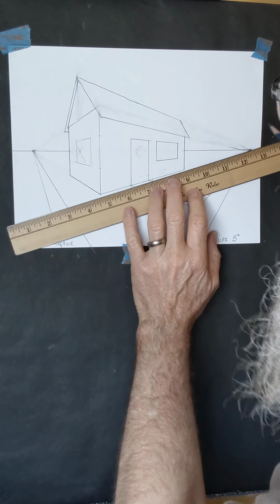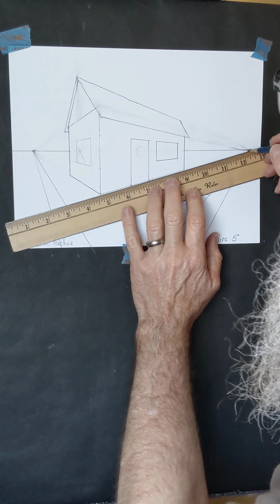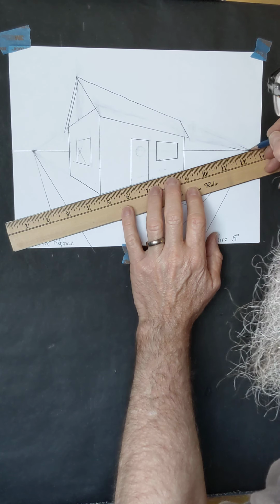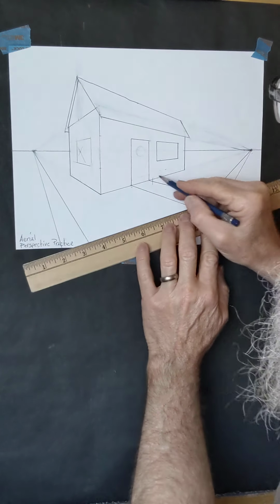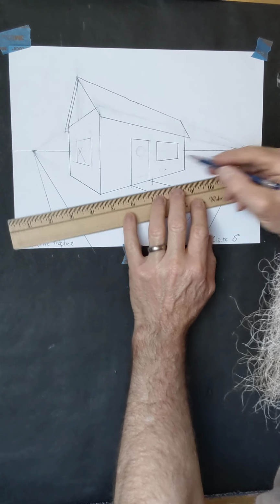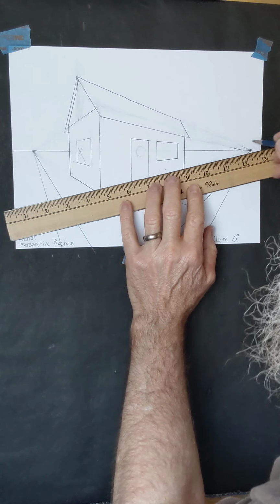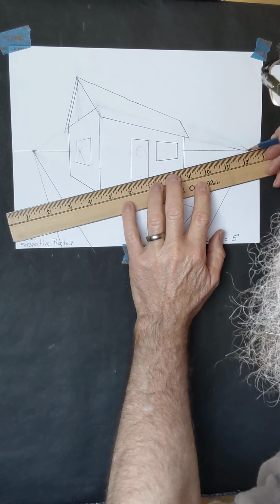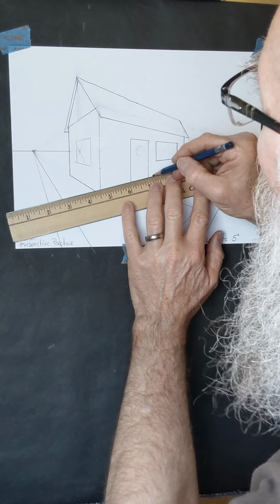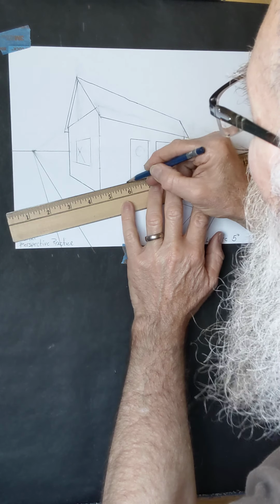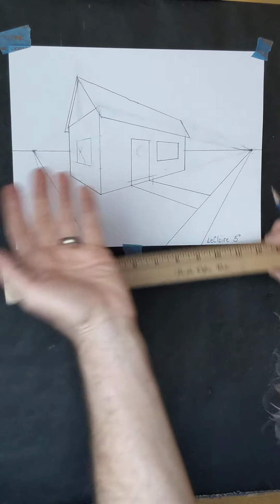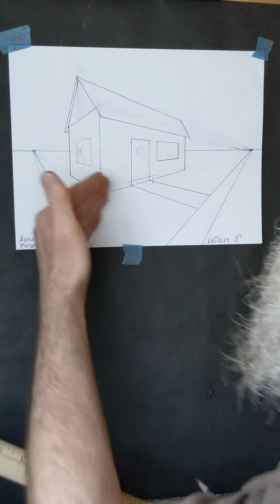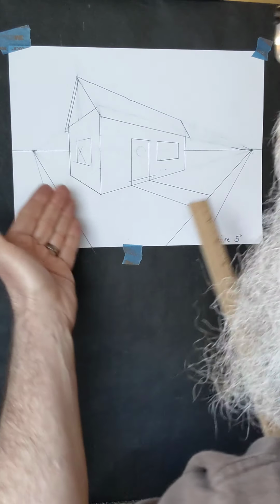Okay, so that's going to be the top of my porch where I can stand on. So I'm going to be bringing a line above the bottom of the building, above that line there, to make a step up. Now I don't need to draw it all the way to the vanishing point. I'm going to start it right about that point, and I'm just going to drag it there. So now I've got some idea of where the back edge is against the wall.